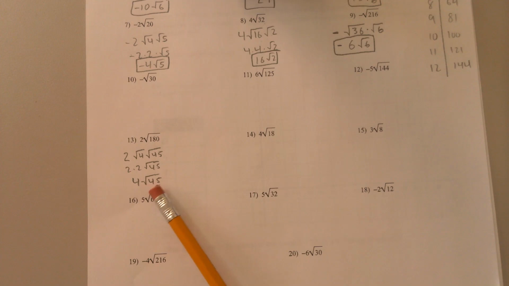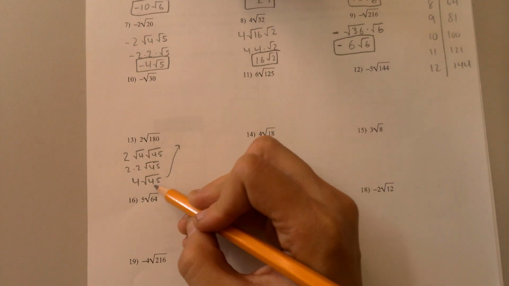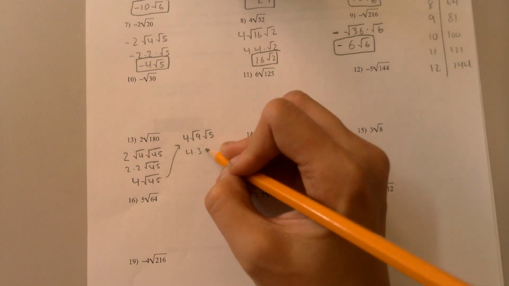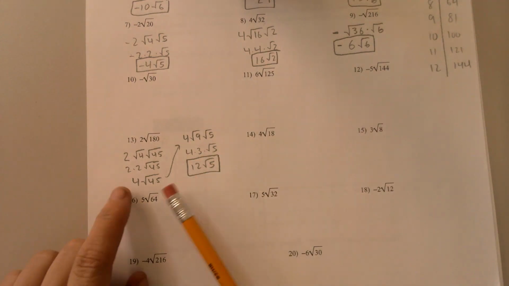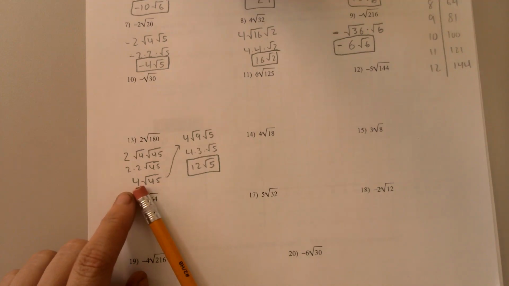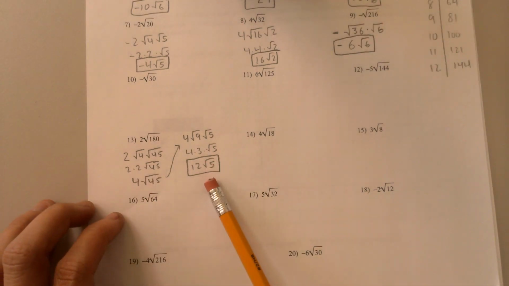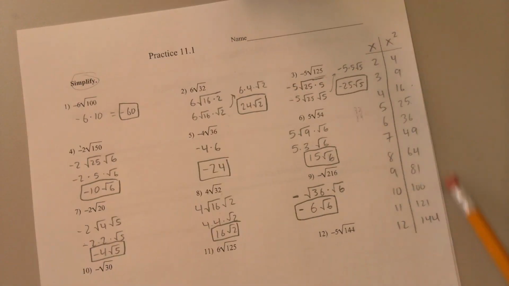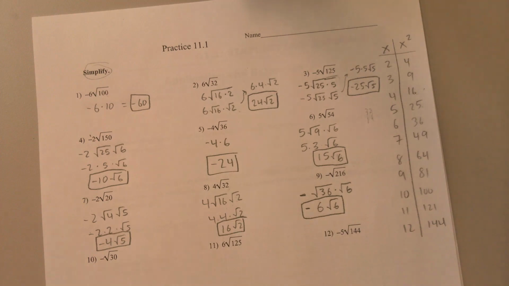Okay, so this 45 can be broken down even more. So I could turn that into, this is divisible by 9. So it'd be 4 root 9 root 5. 4 times 3 times root 5, 12 root 5. So that's the tricky thing with these. If you pick the wrong value, like if you don't pick the bigger value on this chart, you have to keep simplifying. So make sure that this number inside the radical is not divisible by any of these guys, right? Because if it is, then you're not done, okay? And then you'll get it wrong because it's not simplified. Okay, let's go back to 10.